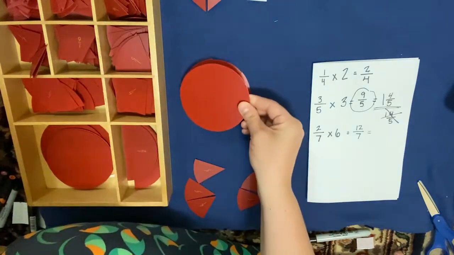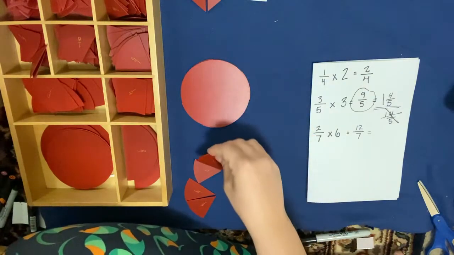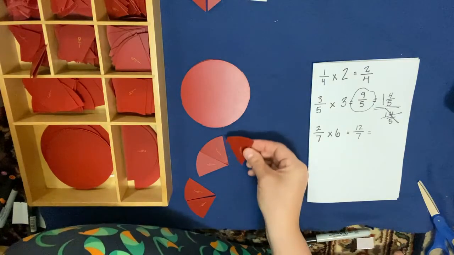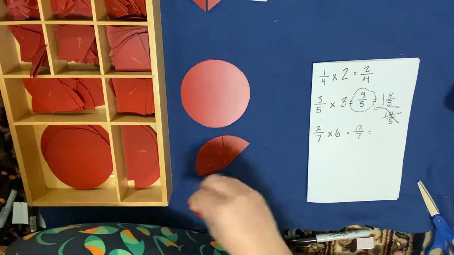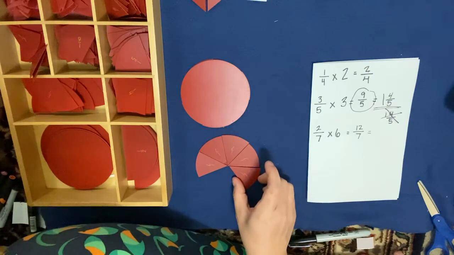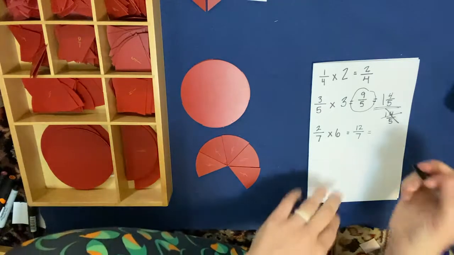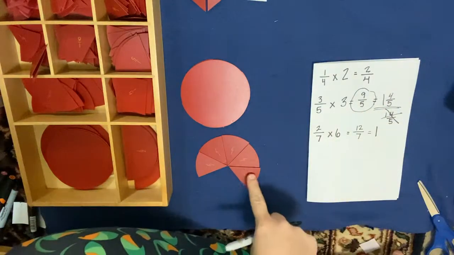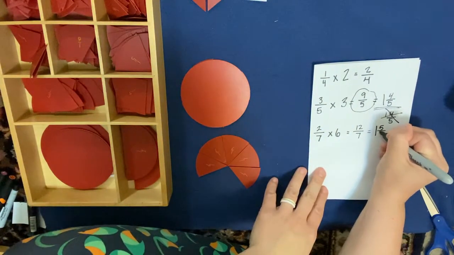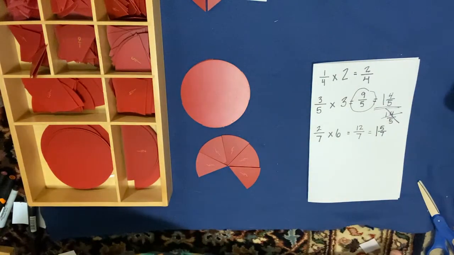So here's one whole. And let's see if we can make another one. I don't think we're going to be able to make another one. Nope. Look at that. So we have one whole and 1, 2, 3, 4, 5 sevenths left over. So one whole and 5 sevenths.